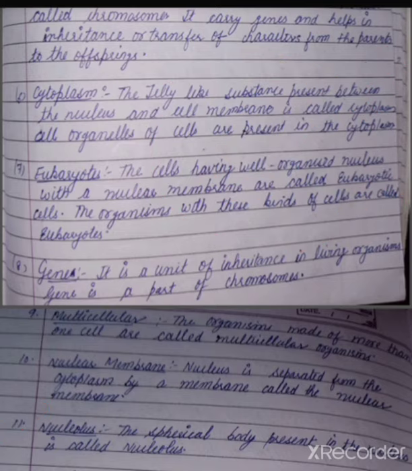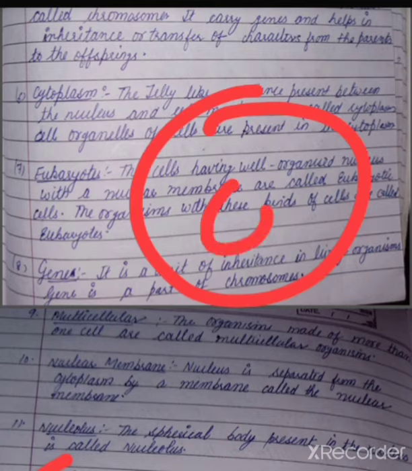Now the 12th key term is nucleus. The nucleus is the central dense round body. Central dense means it is not hollow from inside. It contains different types of parts also, like chromosomes and the nucleolus present inside the nucleus. All these parts are present inside the nucleus. So it is dense, meaning it is not hollow from inside, and it is a round body in the cell, known as nucleus.